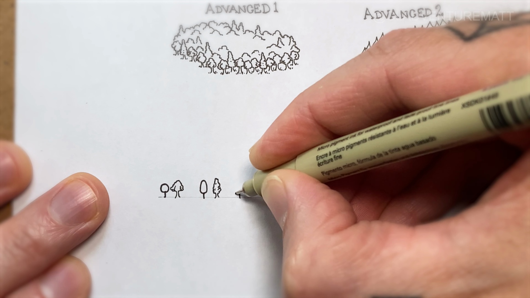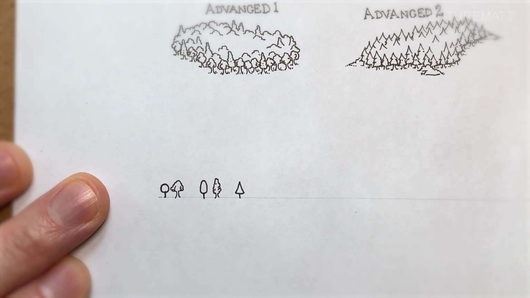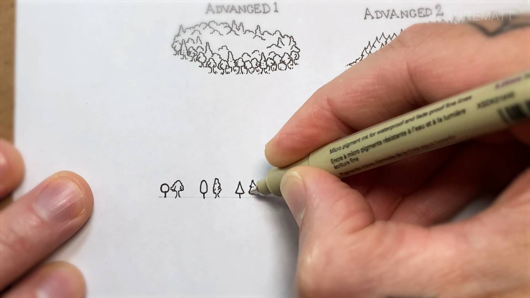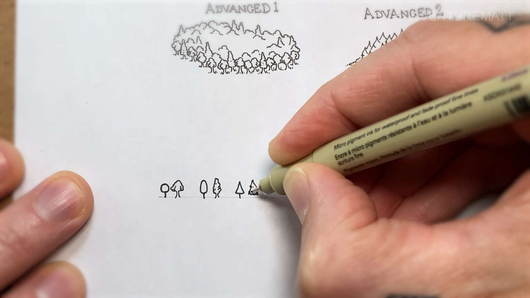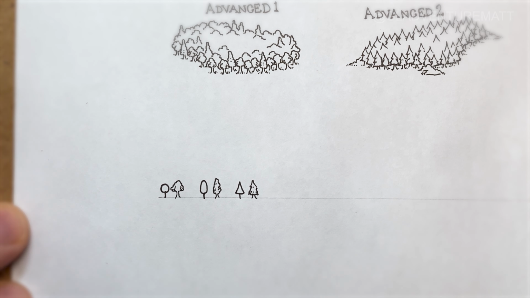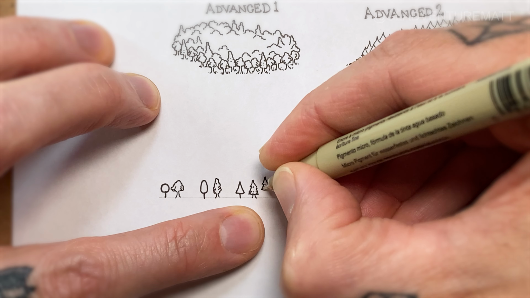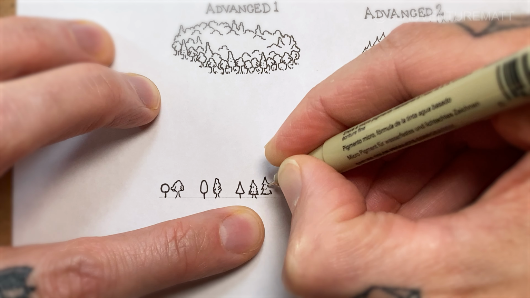Moving on to our coniferous trees, we've got our first one from Simple Design 2, just a line with a cone shape on top. And beside it, we've got our more advanced design, starting at the top with our first tier of the cone shape, and then our second tier that sort of tapers or flares out from the first tier. I figured I might as well also throw in the 3-tiered cedar.